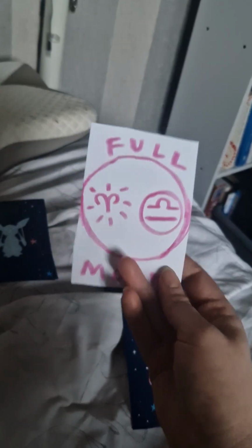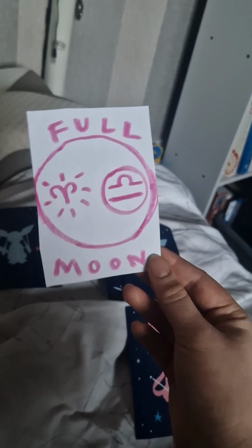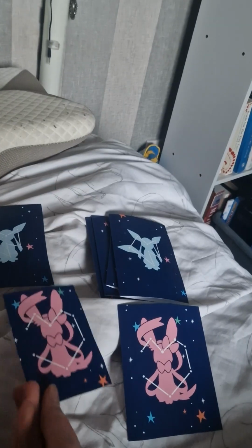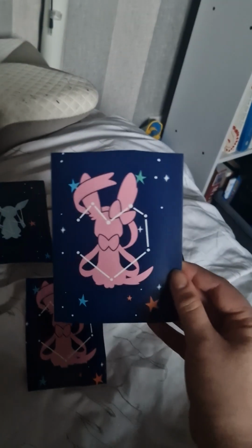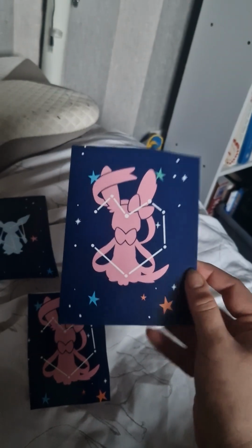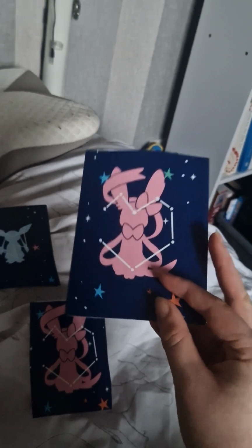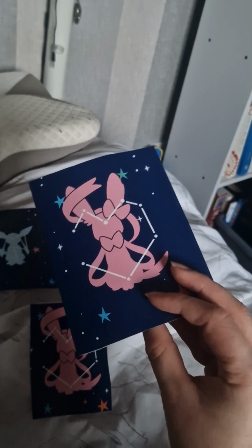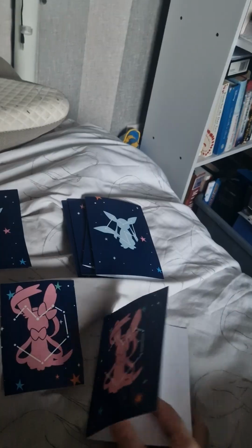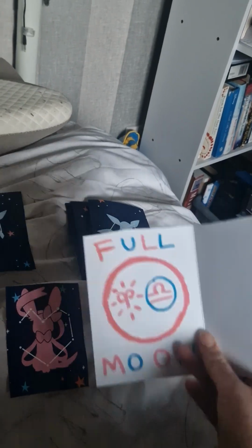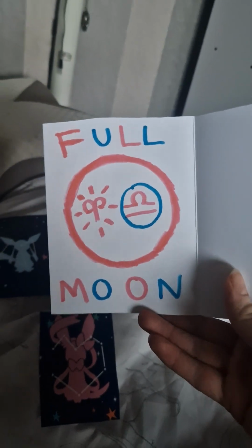So yeah, there's nothing much to say about this one. It turned out cute. It turned out good. And then this one, with Sylveon being, you can't see it because it's only pink, but Sylveon is actually the colours of the trans flag. It's pink, white, and blue. So we have Trans Pride, yay.